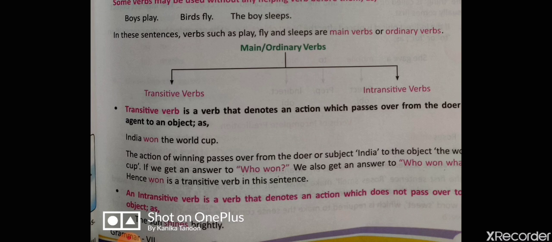India won the World Cup, or I am sleeping on the bed. So what is the verb in this sentence? I am sleeping on the bed. Sleeping. Who is doing this action? I am doing. And where am I doing this? The object is bed. So we can ask it in this way: who is doing what? So I am sleeping on the bed. Alright, so these are transitive verbs.